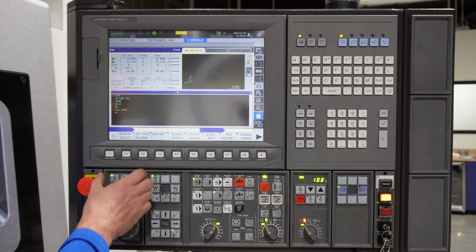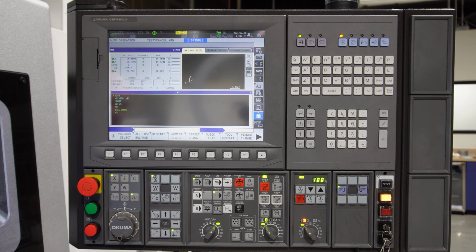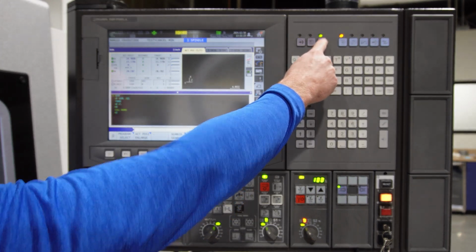Moving over, this is what we call our pulse hand wheel section of the control. The top portion is where you select the axes that you want to move with the pulse handle. Below that is where you select the increments that you want to move in. The first increment being 5 thou per click. Second is going to be 1 thou per click. And last is going to be 1/10 per click. It's important to remember that these functions are only available if we are in manual mode.